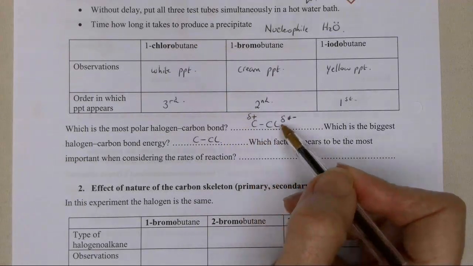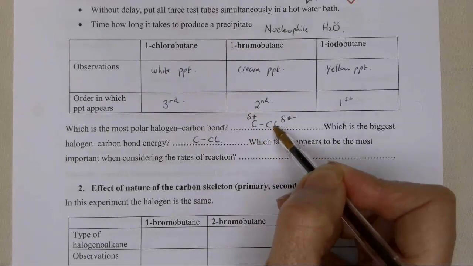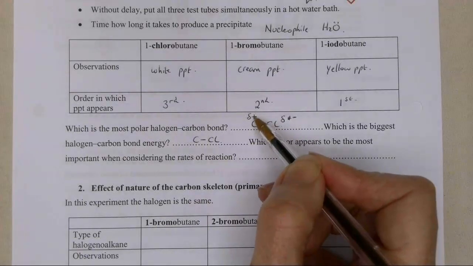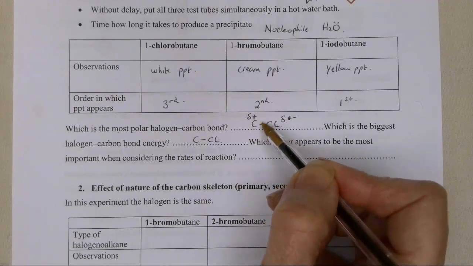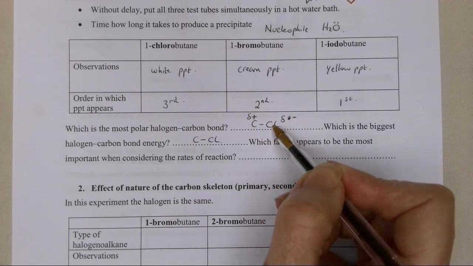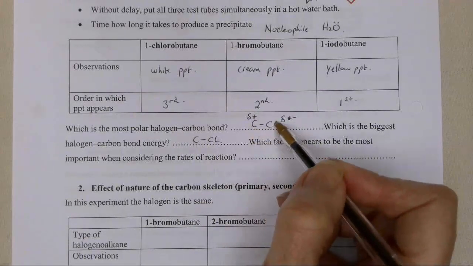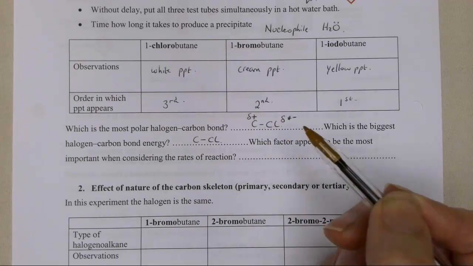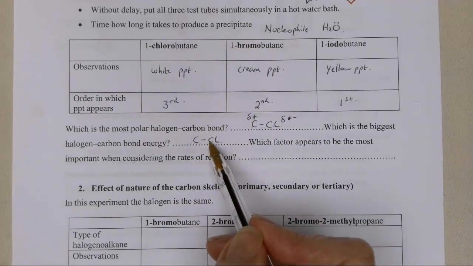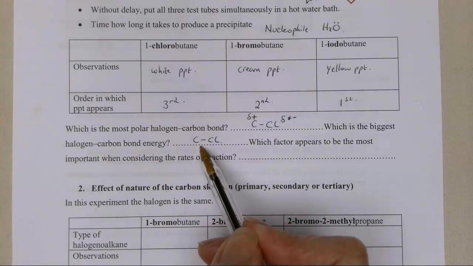If it was the polarity of the bond, if this was the most important factor, we would expect the carbon-chlorine bond, or the chloroalkane, to react quickest, because this is the most polar bond. The iodine carbon is still polar, but it's only just slightly polar. So if polarity was the most important factor, the chloroalkane would have reacted first. We know it didn't. So it must be down to the bond enthalpy, and this is a much more important factor when considering the rate of the reaction.